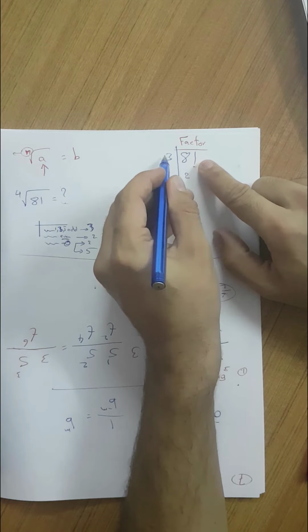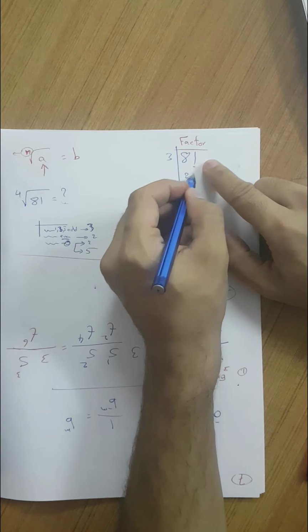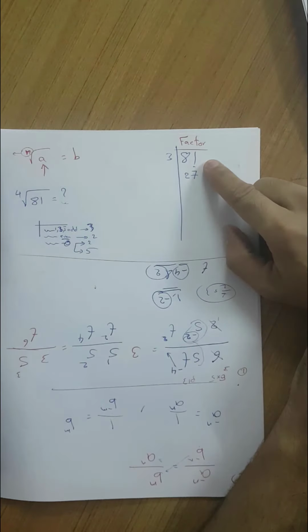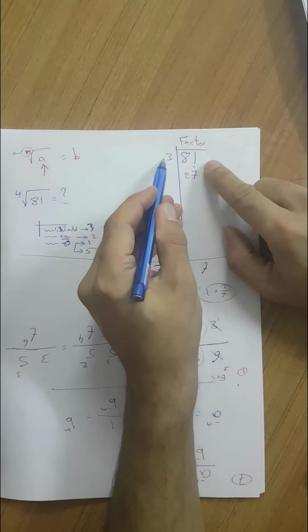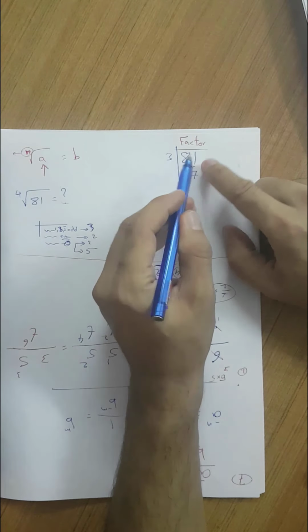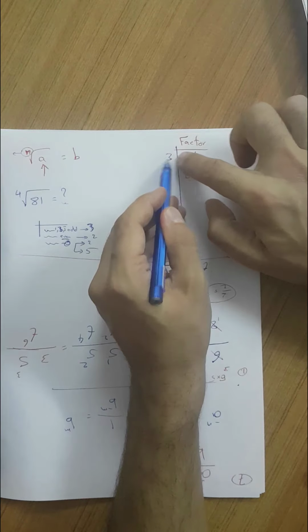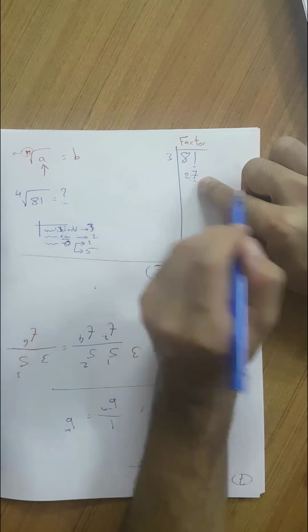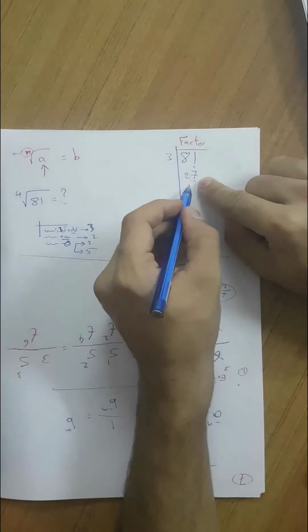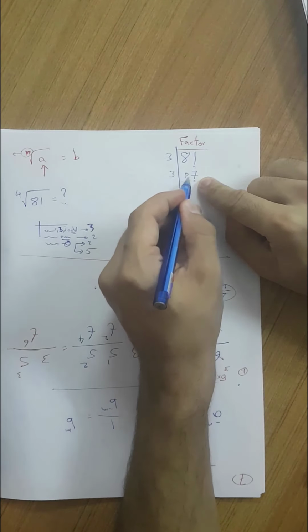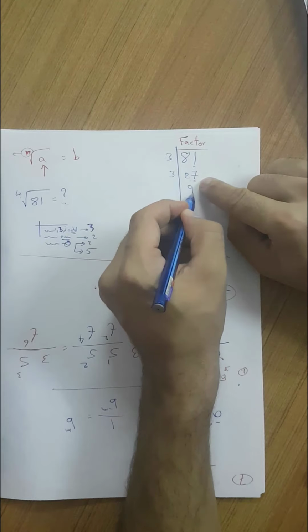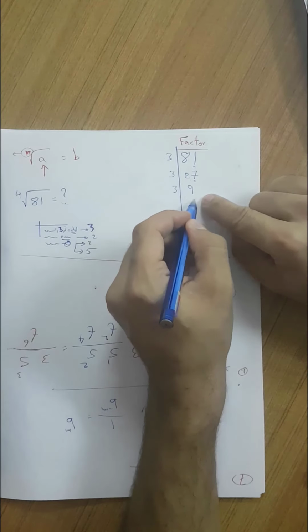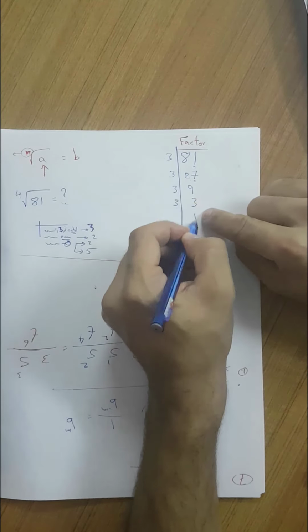We have a 2 and 6. 27 remains. So 27 multiplied by 3, you get 81, or 81 divided by 3, you will get 27. Now 27 also is odd, the last digit, so I'll divide by 3. 27 divided by 3 is equal to 9, 9 divided by 3 is equal to 3, and 3 divided by 3 is equal to 1.